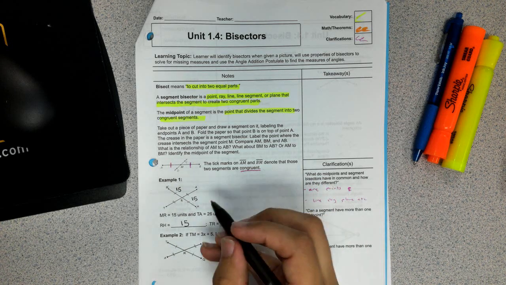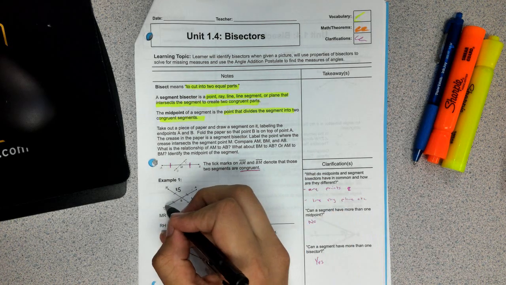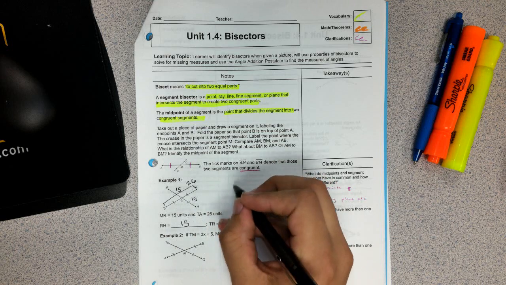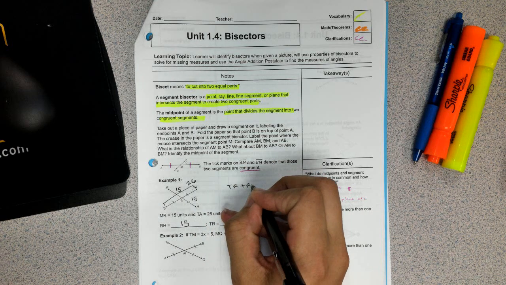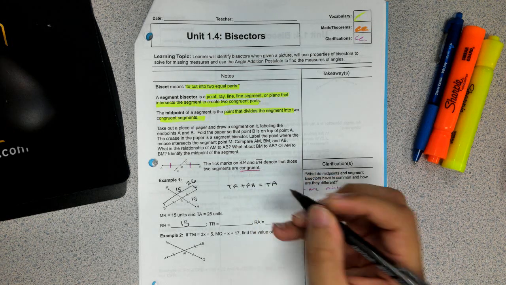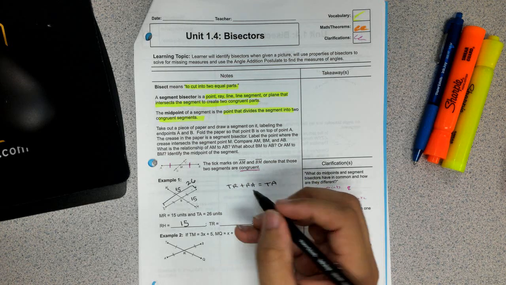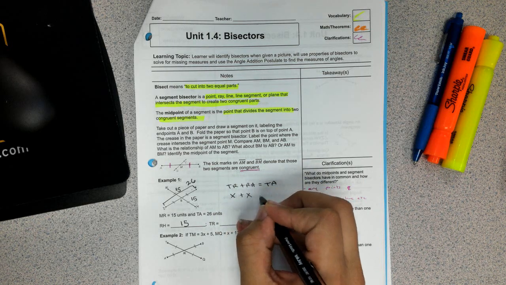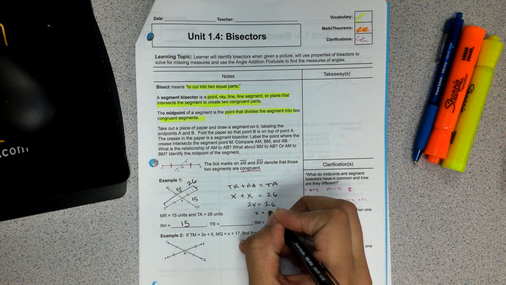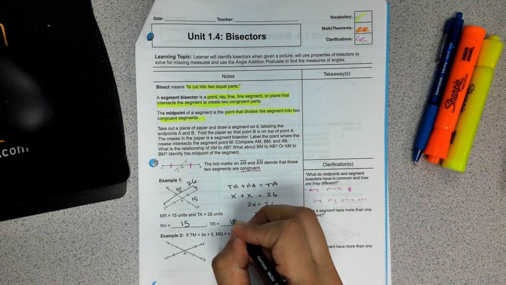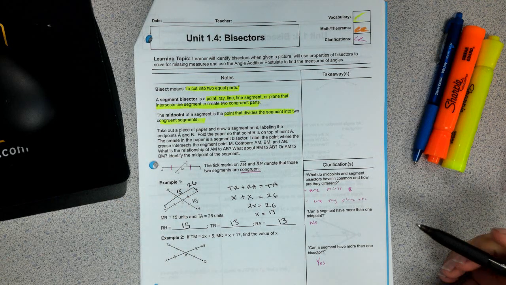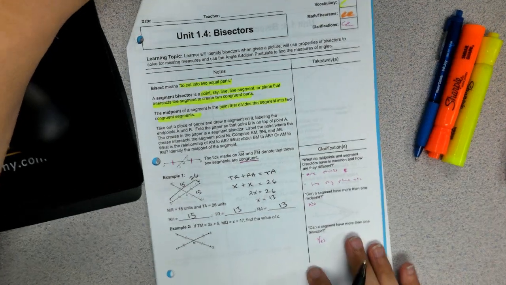Well, TR, if the whole line here, so from here to here, is 26, then in order to find TR and RA, we know that TR plus RA equals TA. We know that TR and RA equal each other, so we could say X plus X equals 26. 2X equals 26, so X equals 13. And so we know that TR and RA, because they're both congruent due to the tick marks, are both going to be 13.